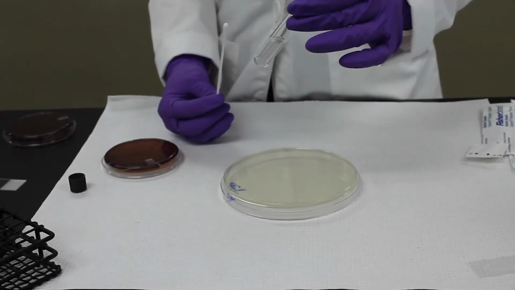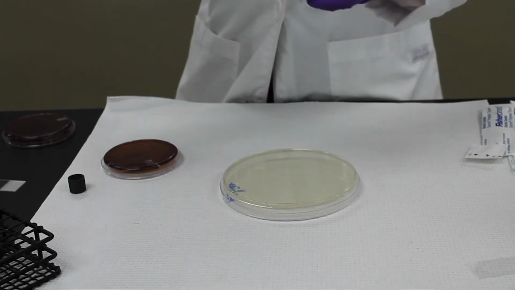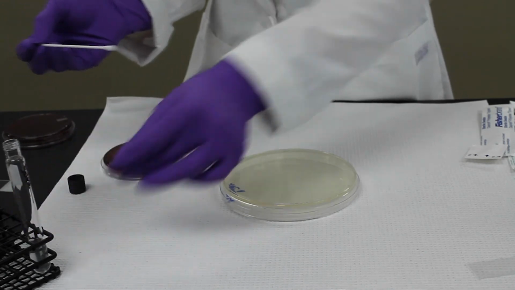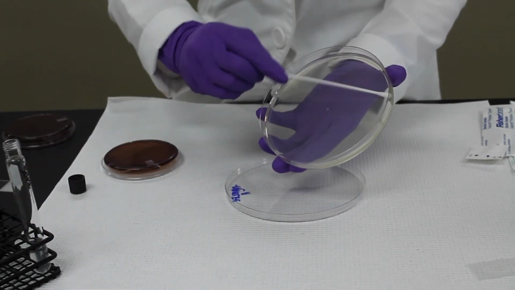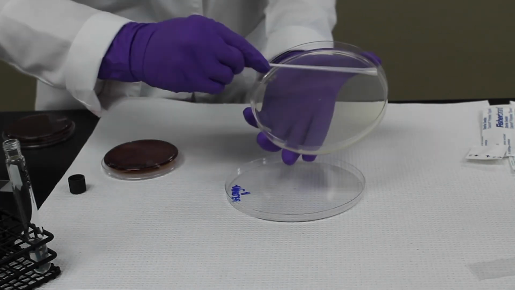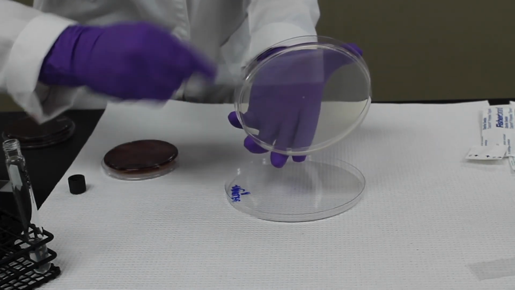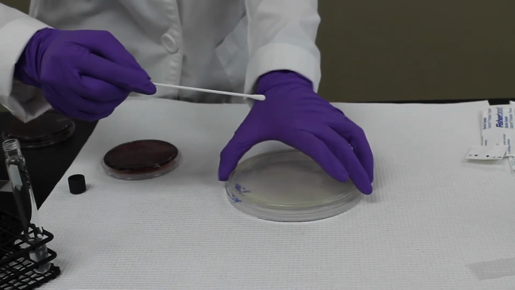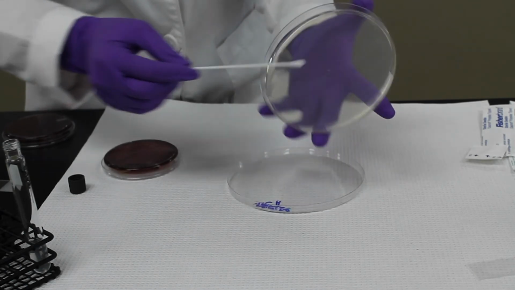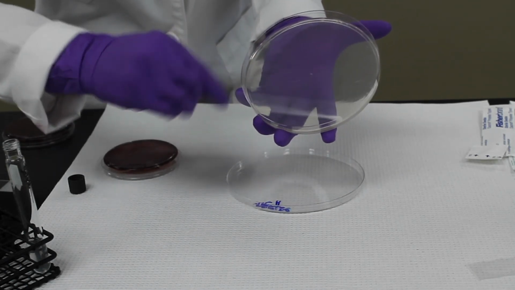So now that we have the tube to how we want it, our suspension, we're going to put a new swab in there. And we're going to create a lawn. You don't want to dip back into the tube.